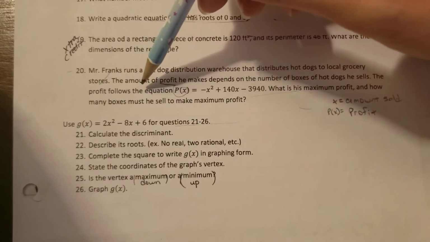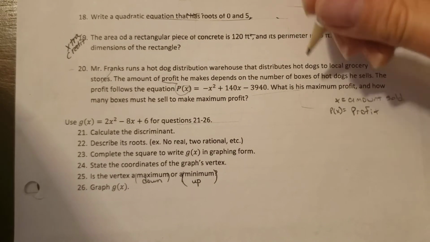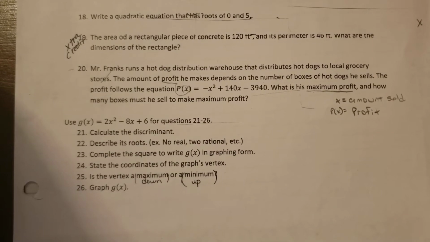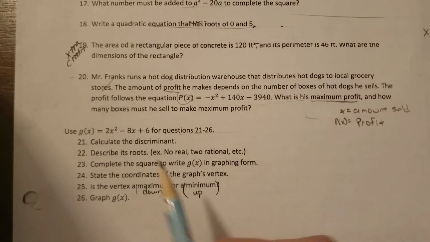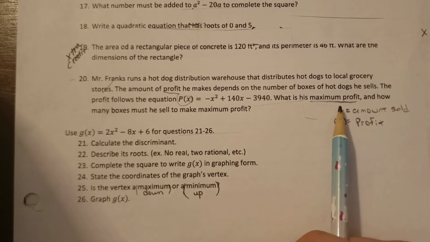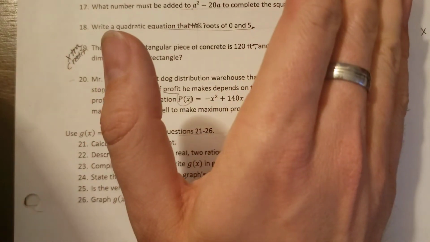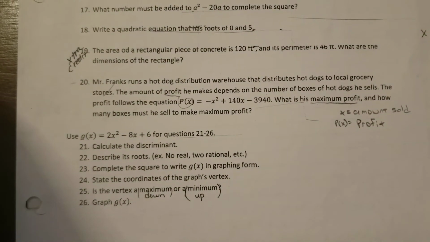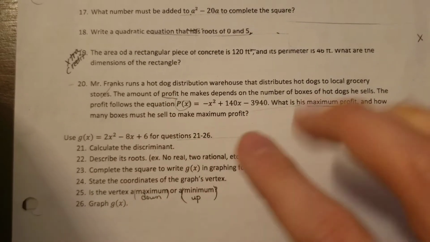The profit follows this equation. What is his maximum profit? And how many boxes should he sell in order to reach the maximum profit? Okay, a couple things to notice. Maximum profit is how much is he going to sell total. Well, if we have a positive parabola, his maximum profit is going to be infinity. But that's not the case because we have a negative parabola.